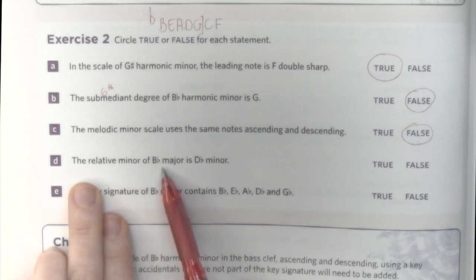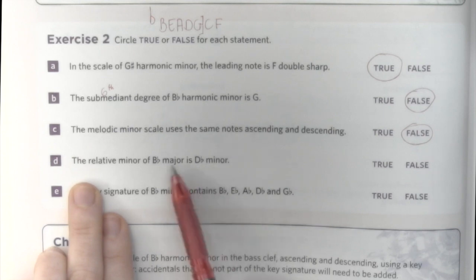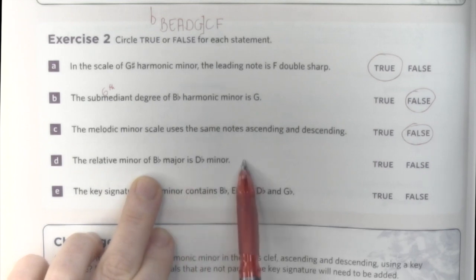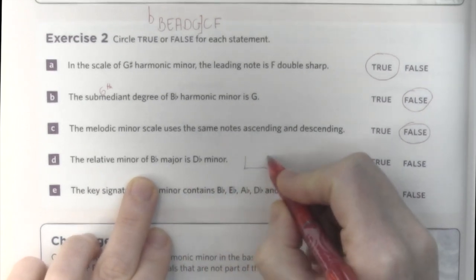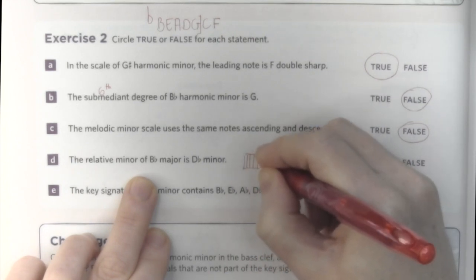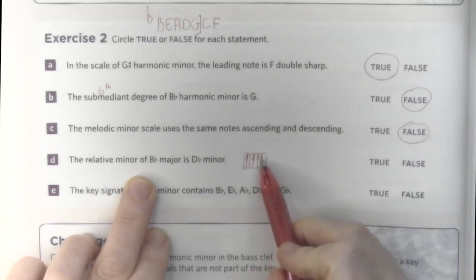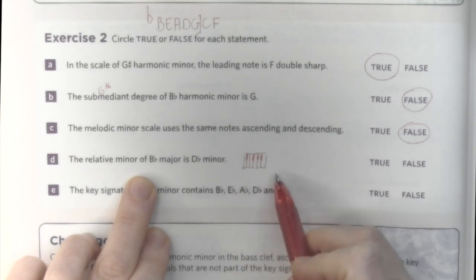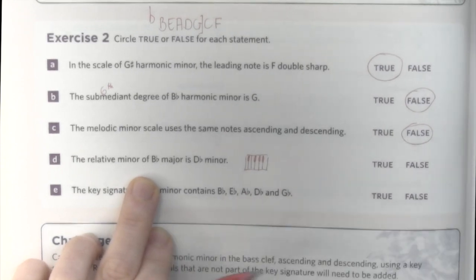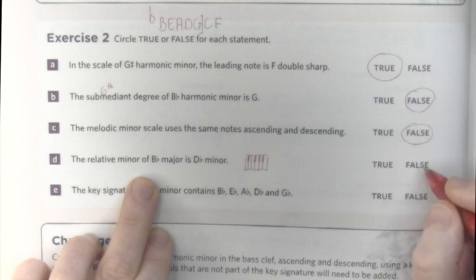The relative minor of B flat major is D flat minor. Okay, B flat major, to find the relative minor we have to go down, not up. So from B flat, 1, 2, and 3. G minor is the relative minor, not D flat. We don't go up, but we go down for the relative minor. So the minor is down, the major is up. So this is false.